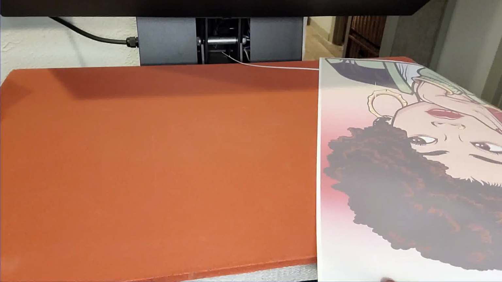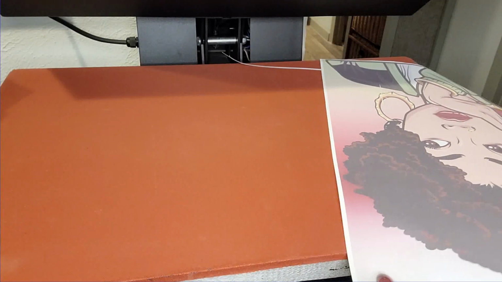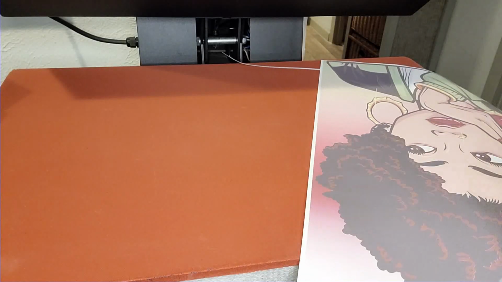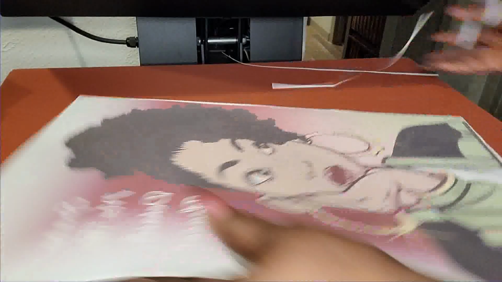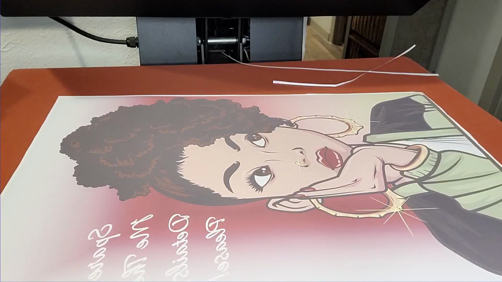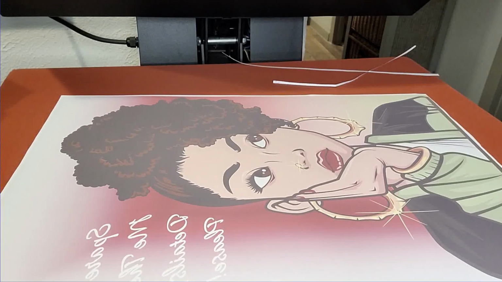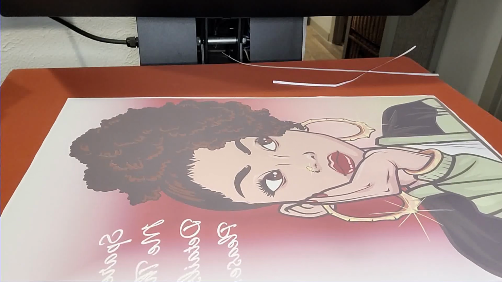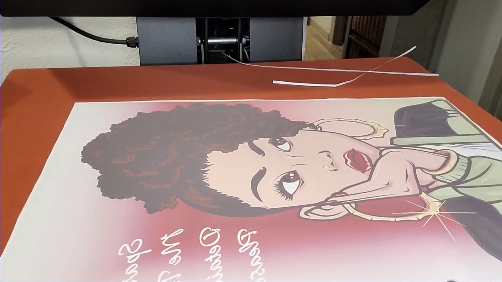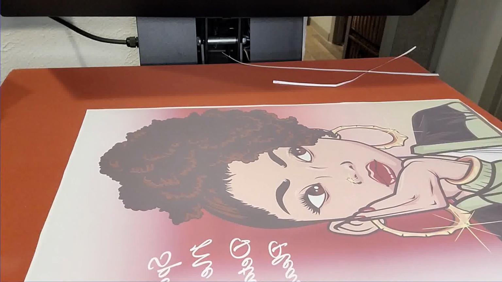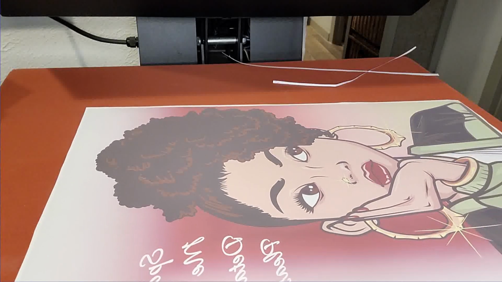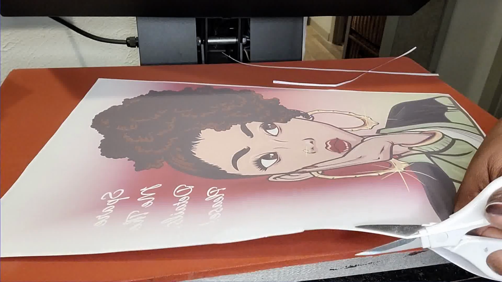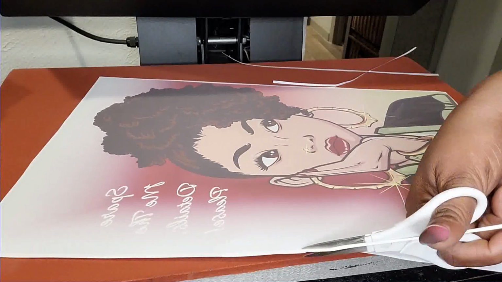So even though you can't see it, it's always safer to cut off just a little bit of that white from around your image, because if any of that ink got caught on the sides of your print as it was going through your printer, it's going to pick up in your output. So I'm just cutting off a little bit of the excess.